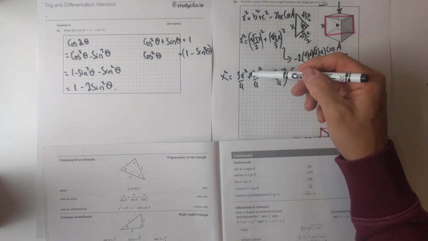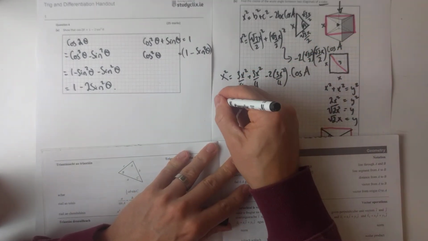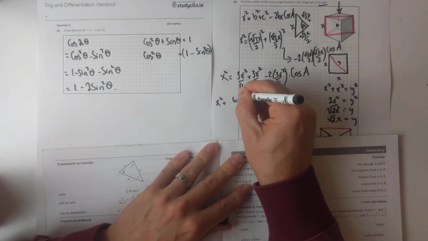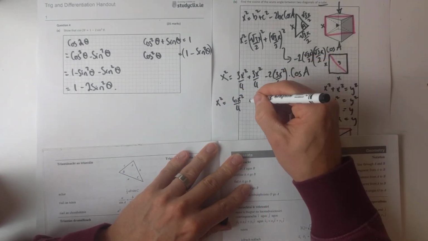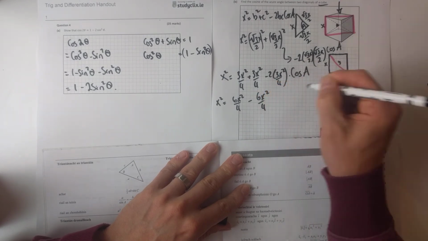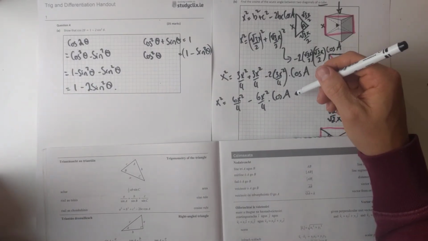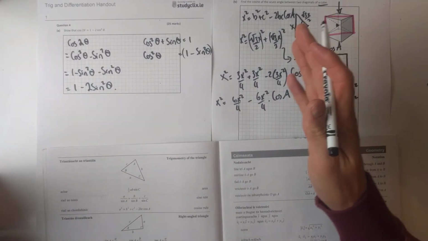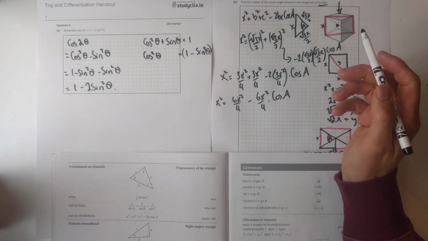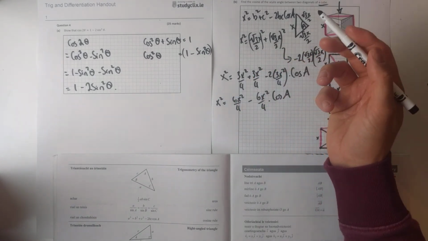So 3x squared plus 3x squared is actually 6x squared. So you've got 6x squared over 4 minus 2 by 3 is minus 6x squared over 4 by the cos of A. We've got to solve for A here, or we've got to find out what the cos of A is. We've got to bring everything over here. Now, 6 over 4 is the same as 3 over 2.